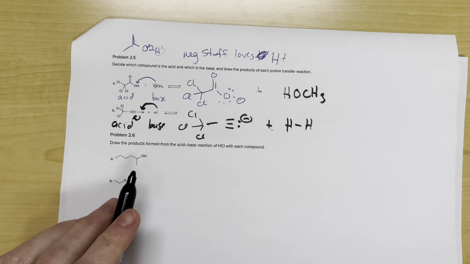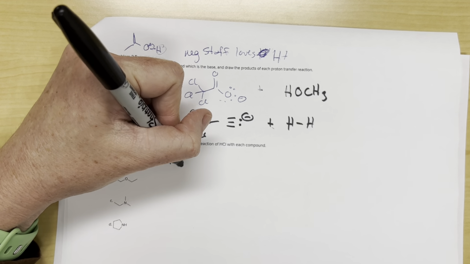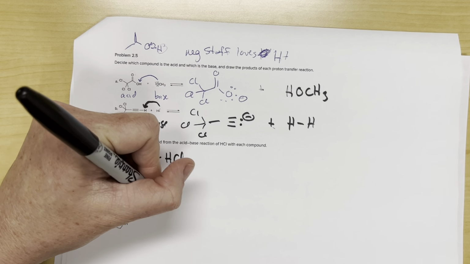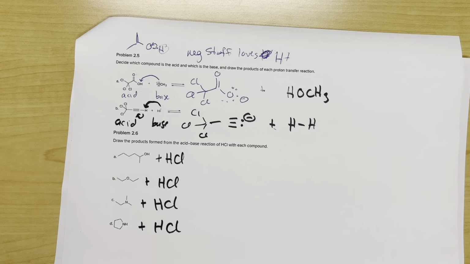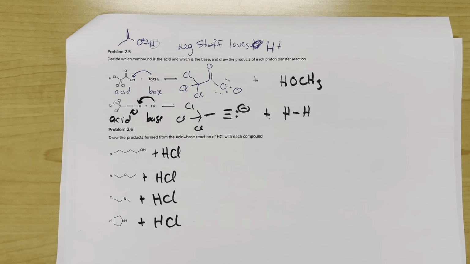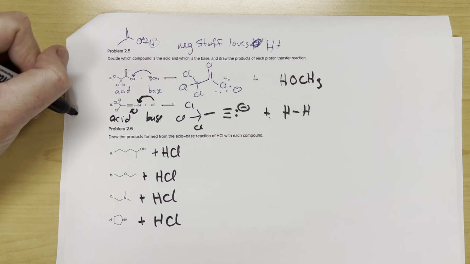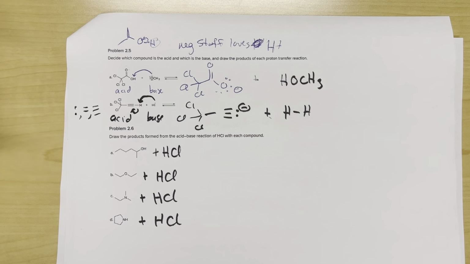All right, so it says draw the products formed when mixed with HCl. HCl is a strong acid, so it's going to be the thing that's giving off an H plus. Your question is, who's taking the H plus on? All right, well, remember, the base has to have a lone pair. It's got to have a double bond or a triple bond in order to accept an H.